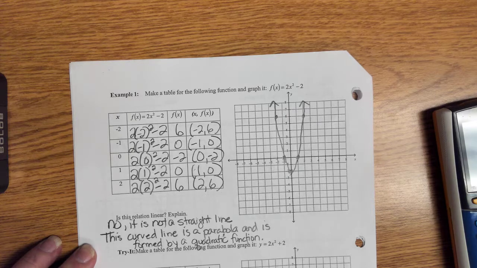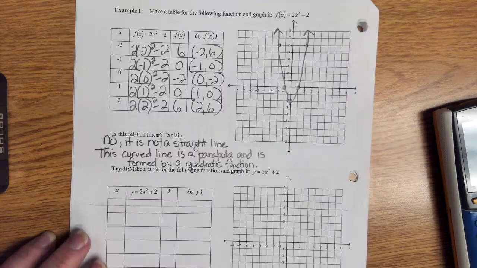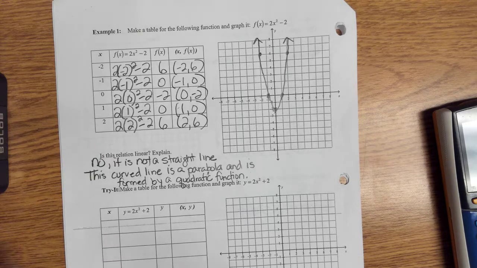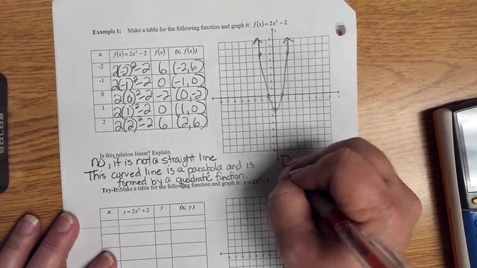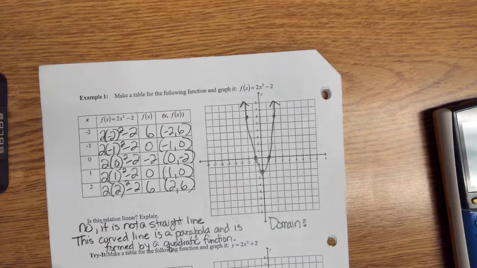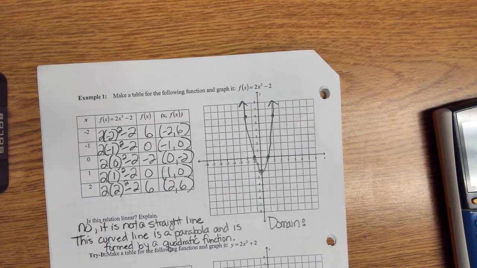I'm going to ask you to do one more thing. When you finish writing that, and I'm going to wait just a second so everybody can get done. I want you to write domain. What is the domain here? Let's think about that. What values of x will make this a function? What values of x will work?